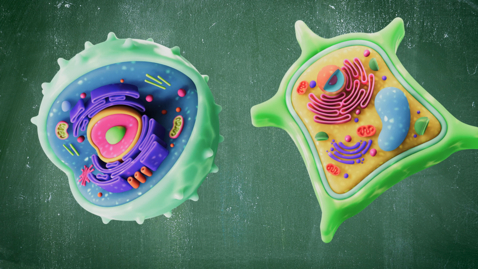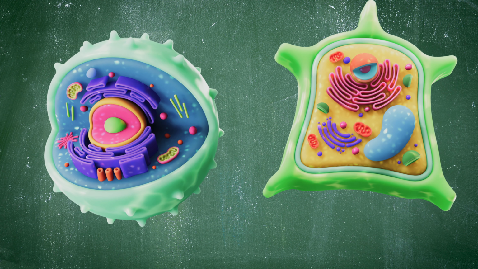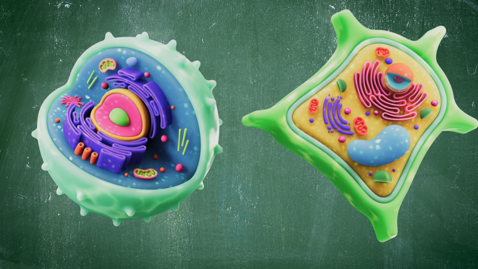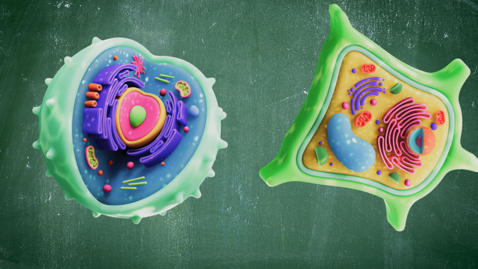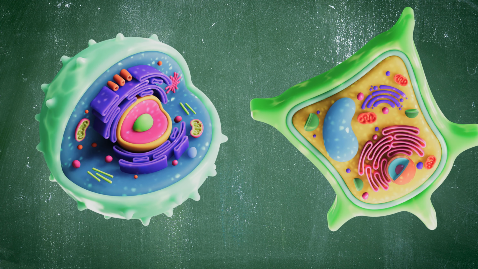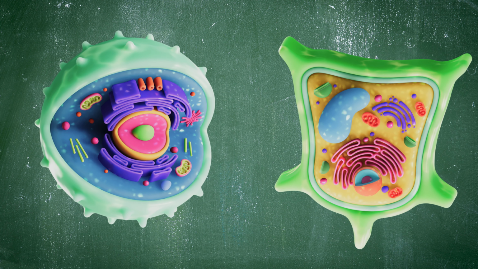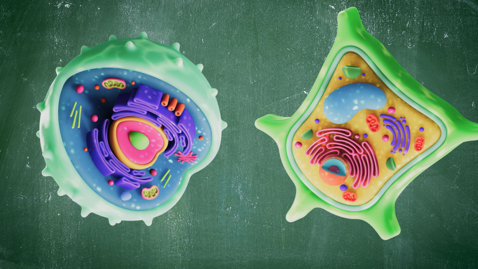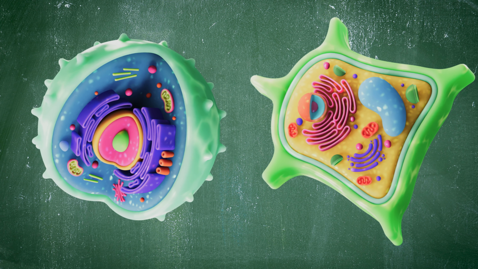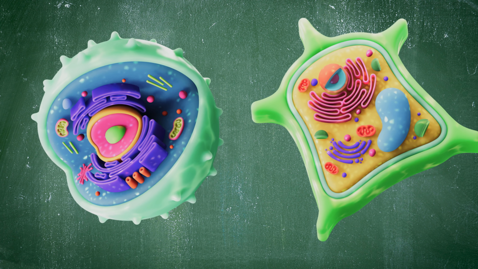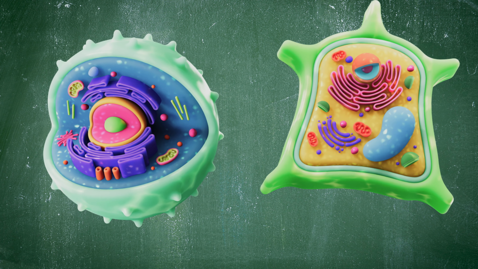So, to sum up, plant and animal cells share many organelles like the nucleus, mitochondria, and ribosomes. But plant cells stand out with their cell wall, chloroplasts, and large vacuole, while animal cells are unique with centrioles and more lysosomes. And that's the amazing world of cells. From the tiniest organelle to the whole structure, everything works together perfectly to keep life going.